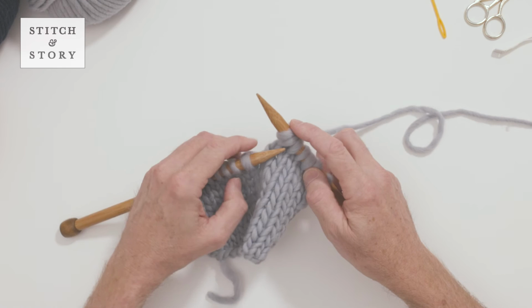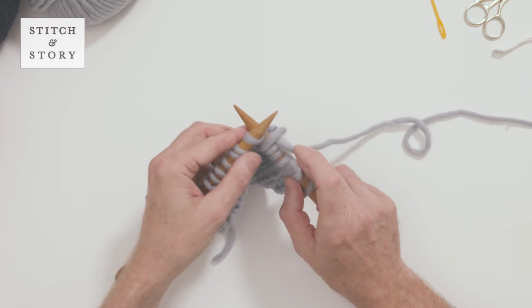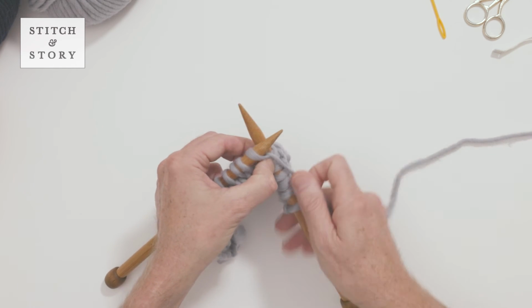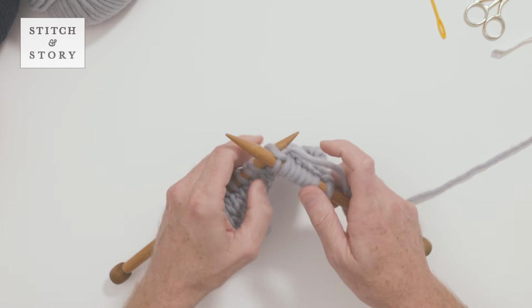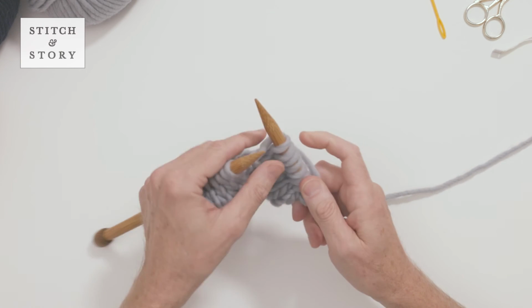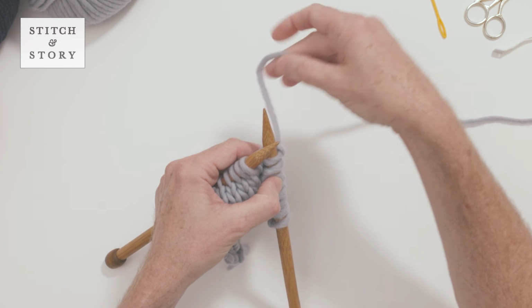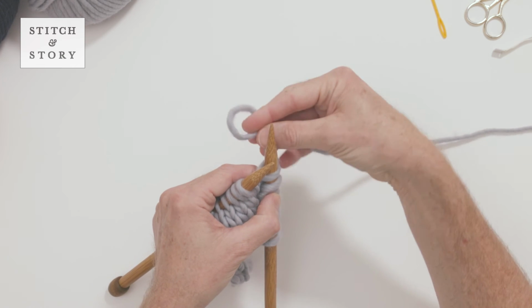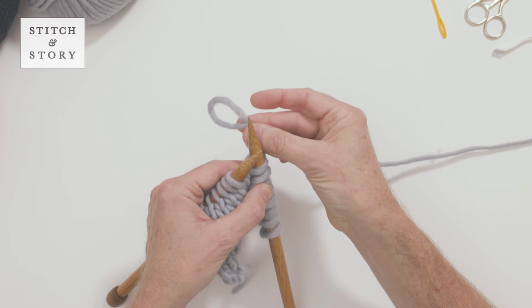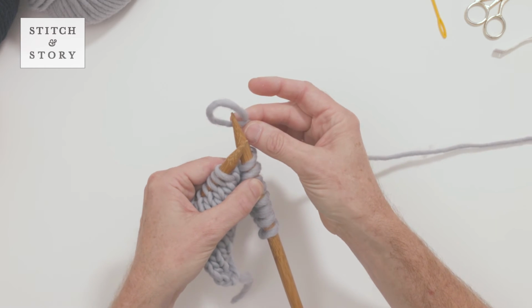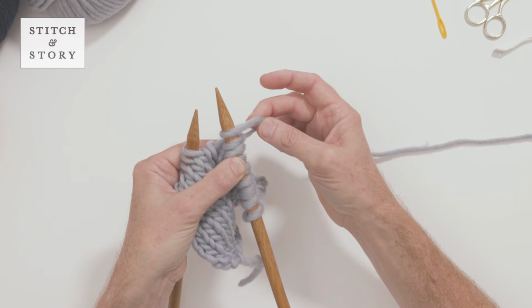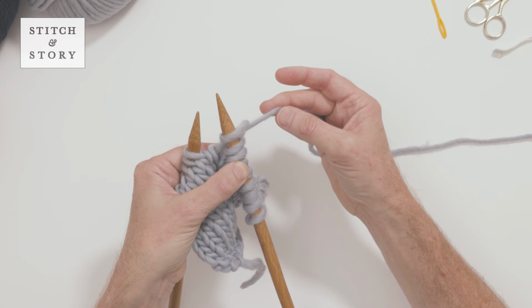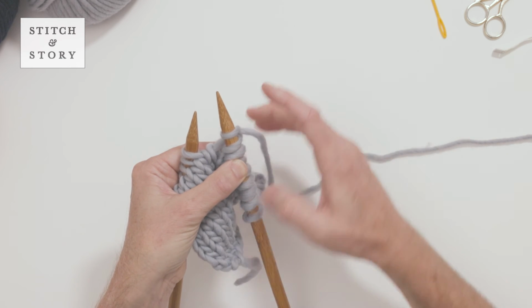We'll knit a stitch, then show you how to increase again. Make a loop with the working yarn, tail end lying on top. Insert the right needle through the loop from front to back. Tighten the loop on the needle. You have created a new stitch.